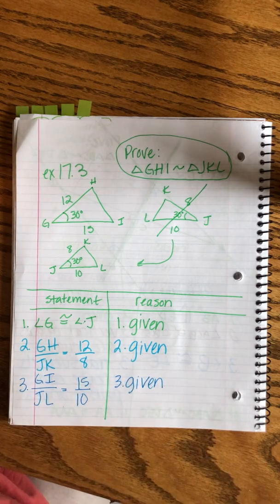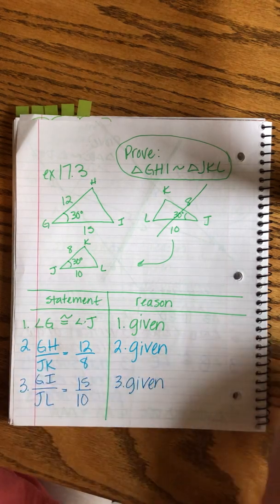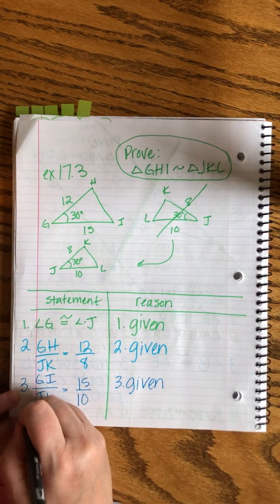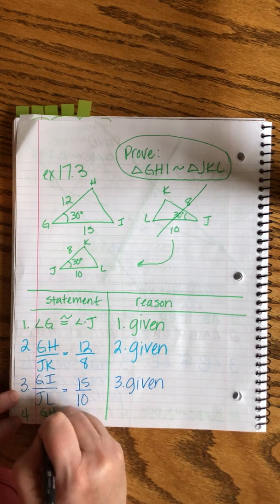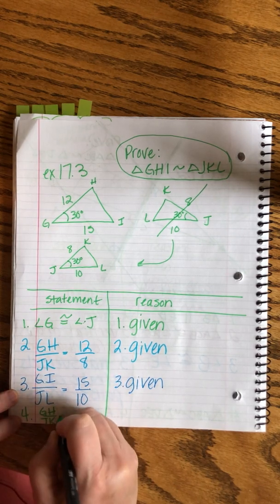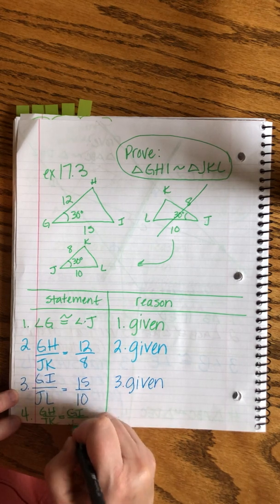Now, if it's true that these two are proportional, then GH over JK should equal GI over JL.